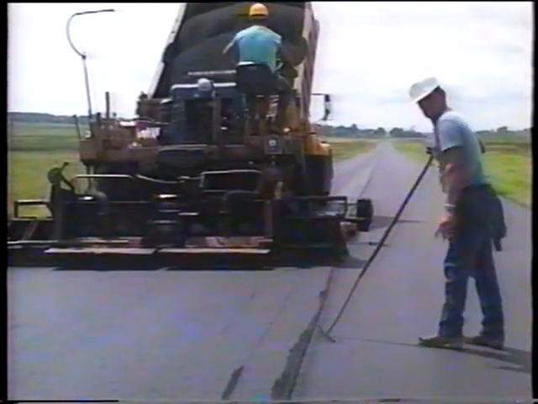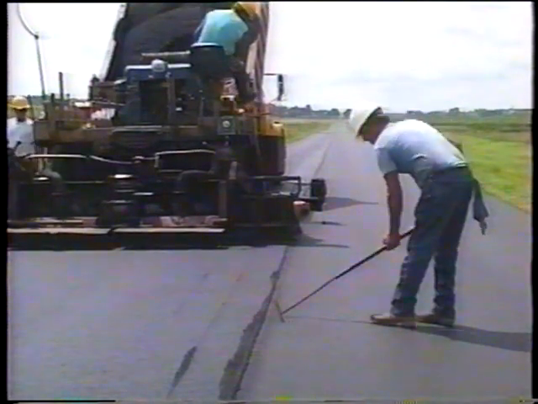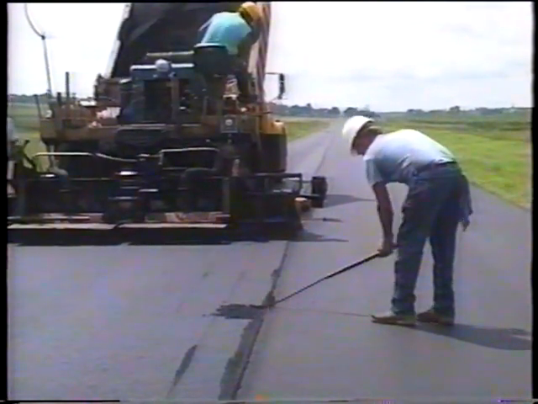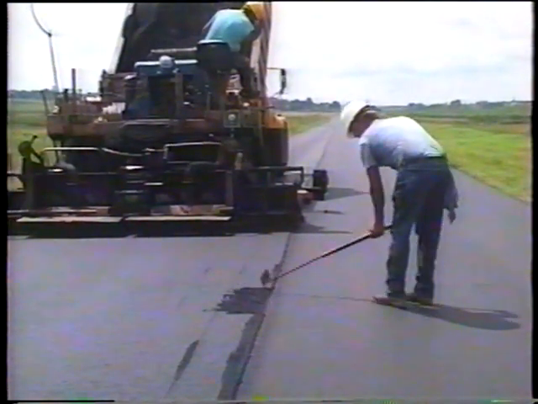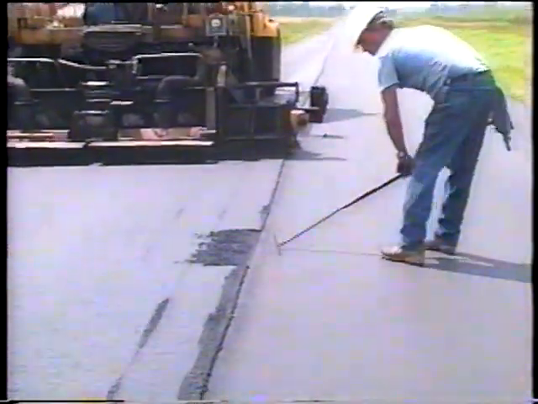To make matters worse, this poor paving crew had 2 cameras on them. Well, actually, this is one of the best crews we've seen. They were so good, we had to ask them to be bad, to do things wrong on purpose, so we could show you what to look for.